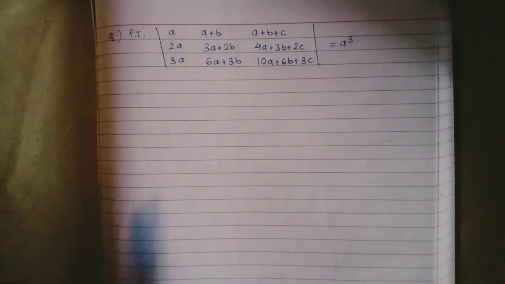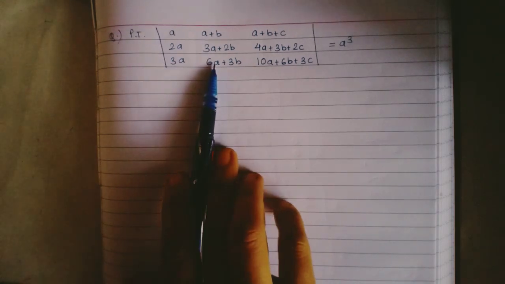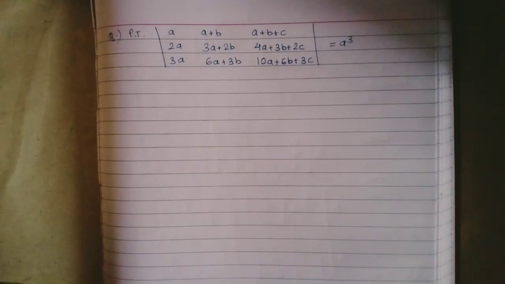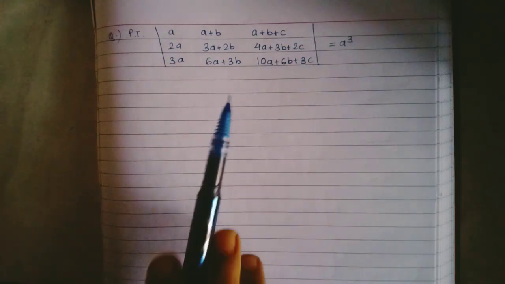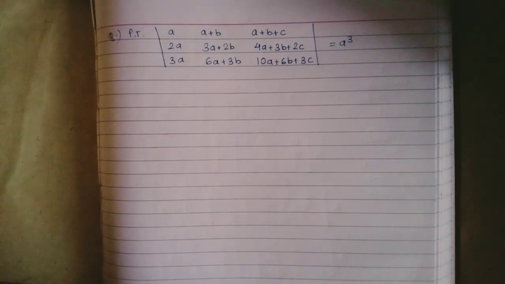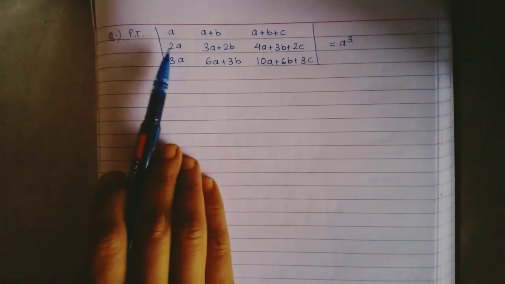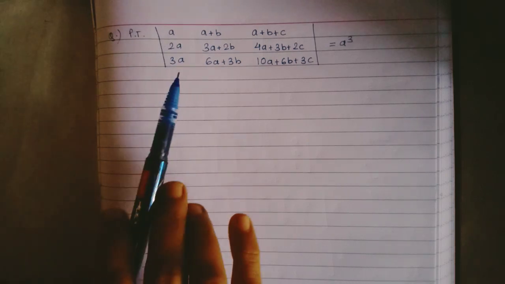Before solving this determinant, we can reduce it using properties. Now we want a cube here, so we have to eliminate some of the elements. So we have to apply some row operations or column operations. I'll start by applying row operations, and I'll make these two elements 0.